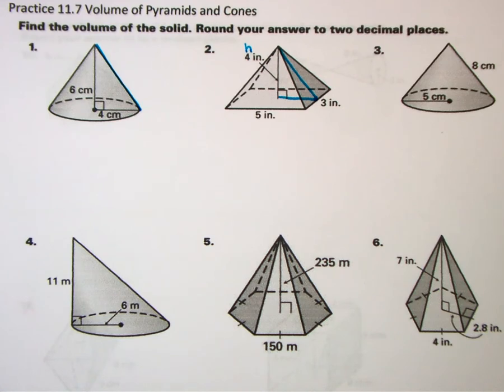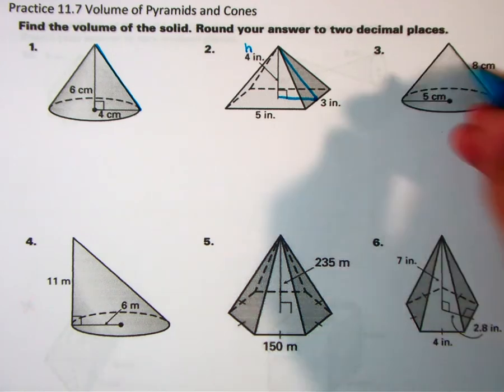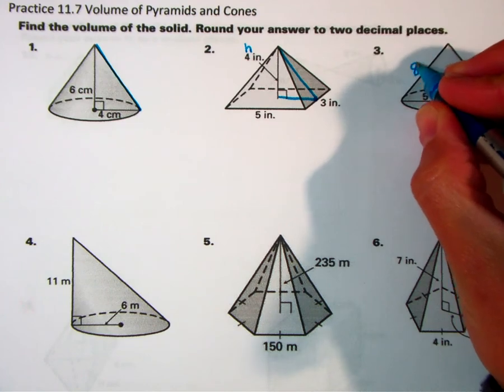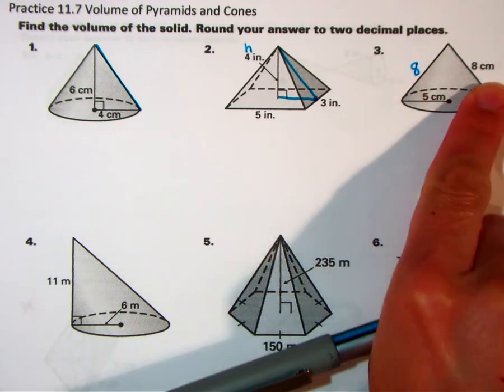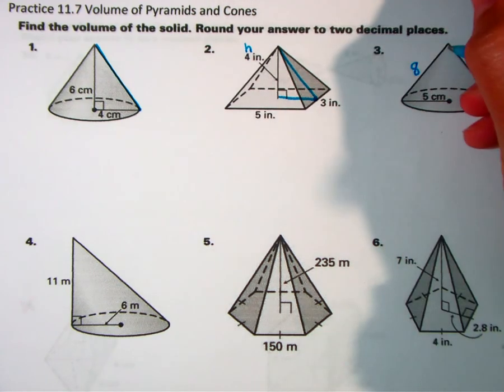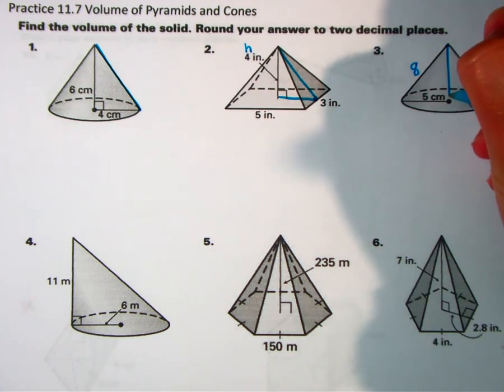But the only reason I'm showing you this is because on Friday is your surface area quiz, and for surface area you do need slant height. So again, you'd have to do a Pythagorean theorem if you were looking for slant height. This one here, number 3, you're given the slant height.